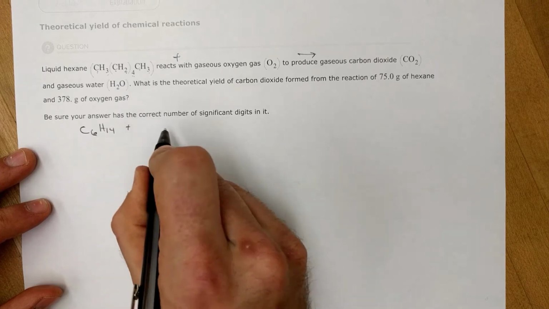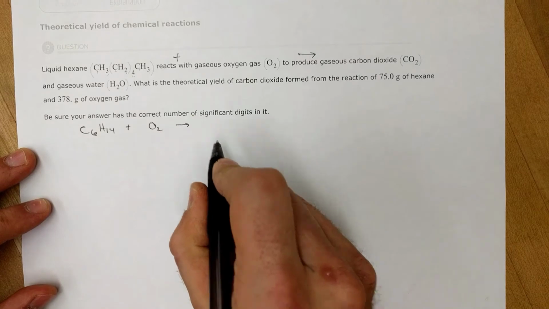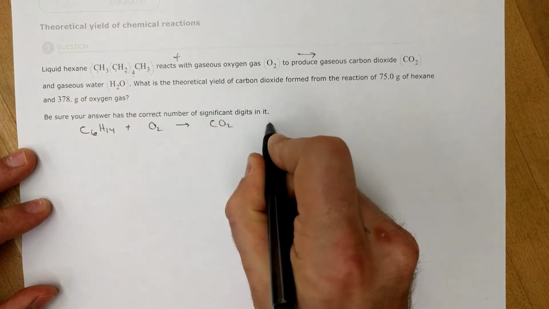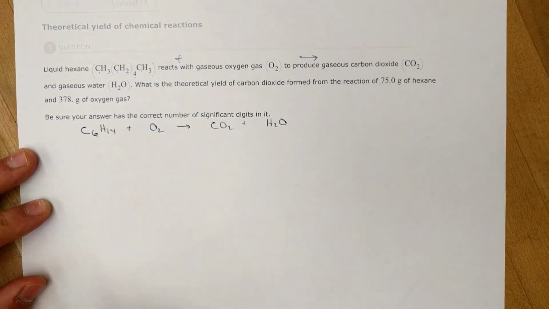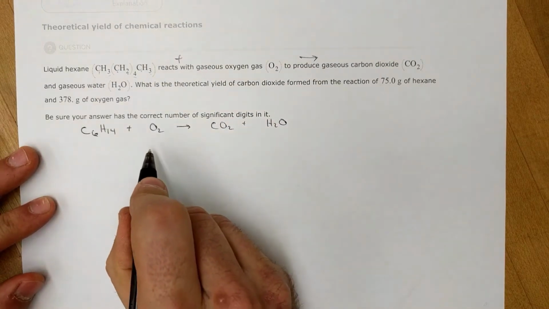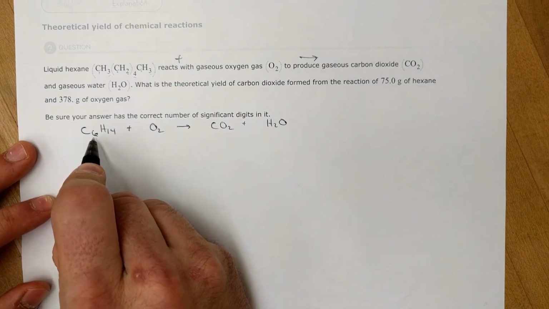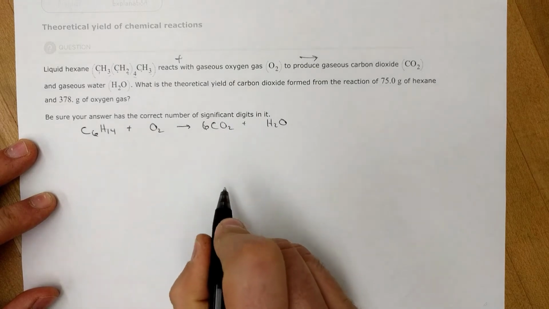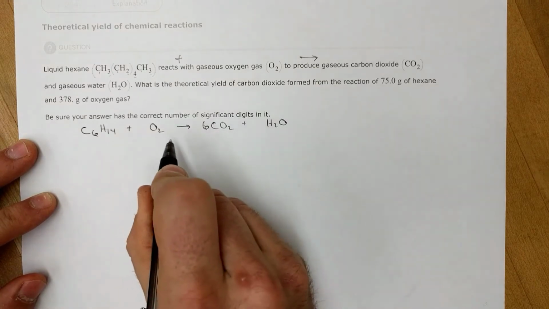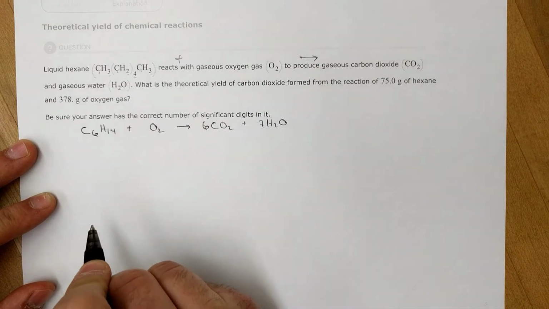That is going to combine with oxygen gas, O2, to produce carbon dioxide gas and water. Alright, so we're ready to begin. We first need to balance this chemical equation, so we'll go back and forth. This one's a little bit tough, but if we apply a neat little trick, it'll be quick. 6 carbons, we need to get 6 carbons over here, so we'll put a 6 in there. Then we have 14 hydrogens over here, so we need 14 hydrogens there, so 7 times 2 is 14.